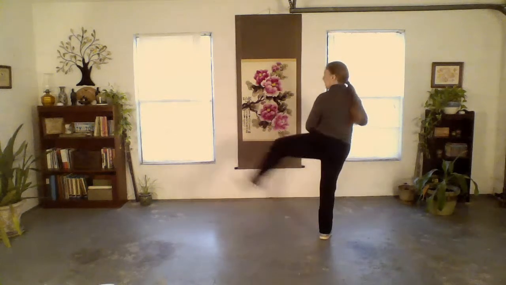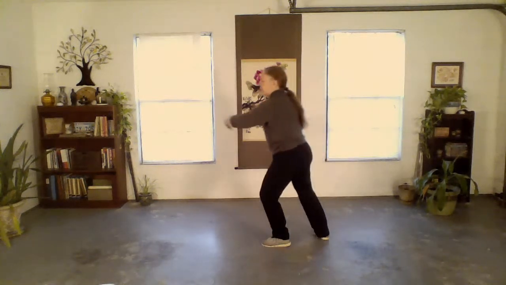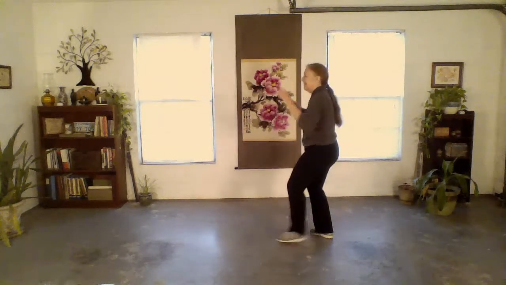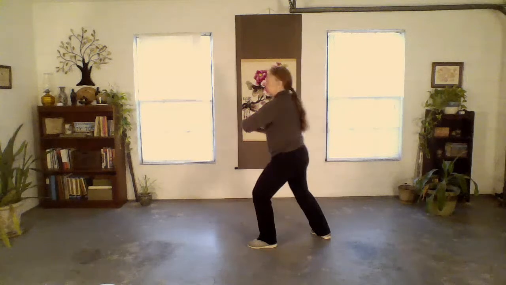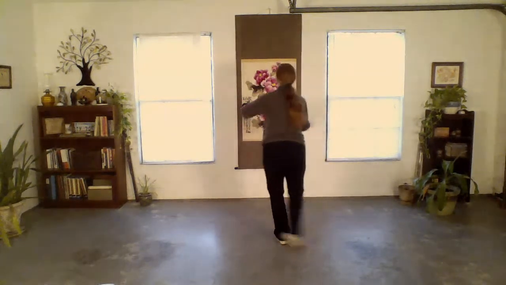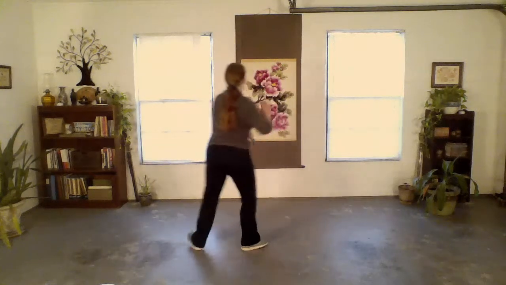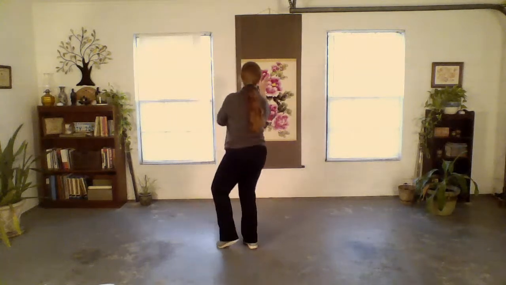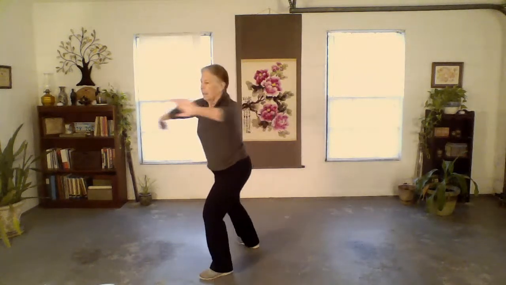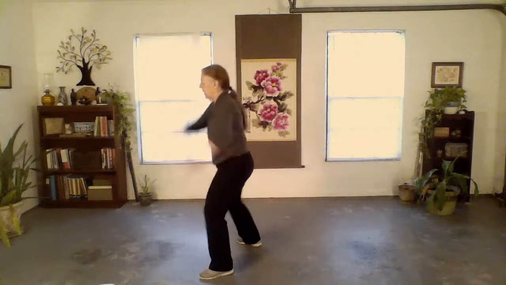Left side. Raise the leg, lift up in, ward off, pull down. Ward off, pull down. Press and push. Double cloud hands. Single cloud hands. Down in.